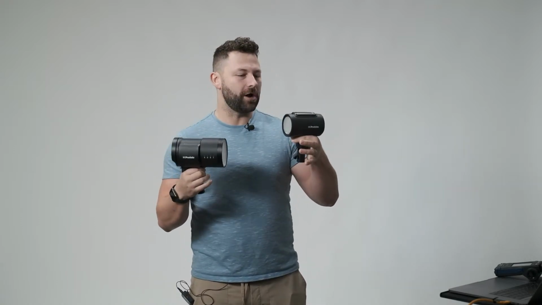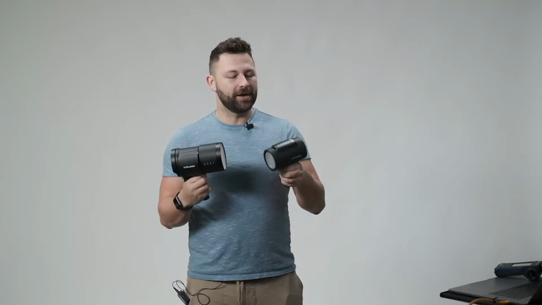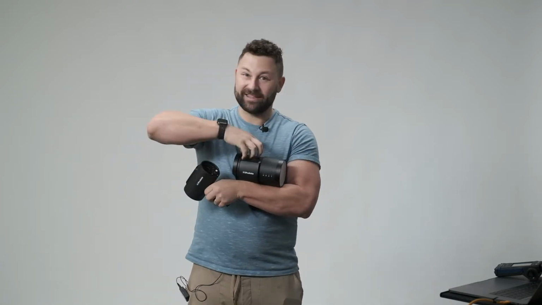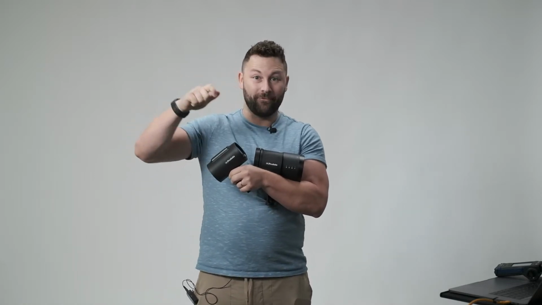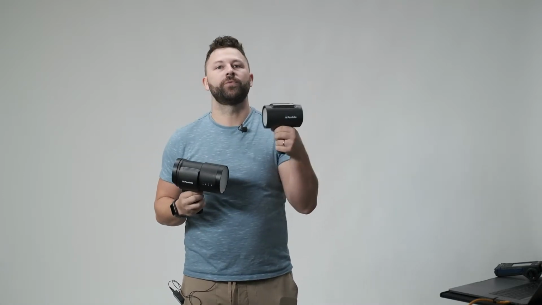Now, what people start to talk about a lot between these two is the power difference. This is a 250 watt second flash head. That means the capacitors inside the flash can hold 250 watt seconds of light, and it outputs that when it dumps those capacitors. It's dumping the 250 watt seconds of light at full power. Same thing with the A2, but with 100 watt seconds of light.